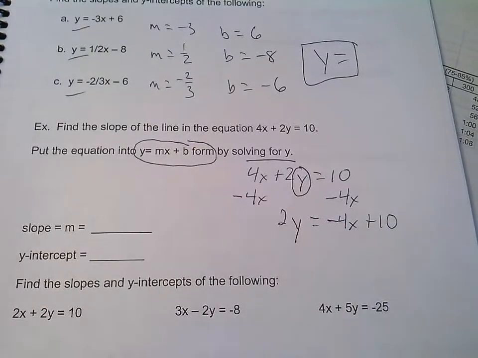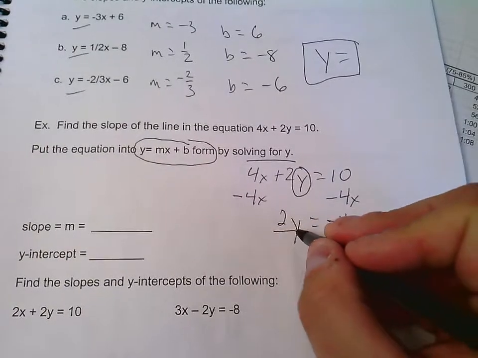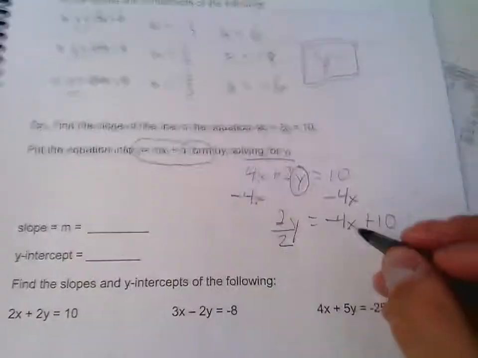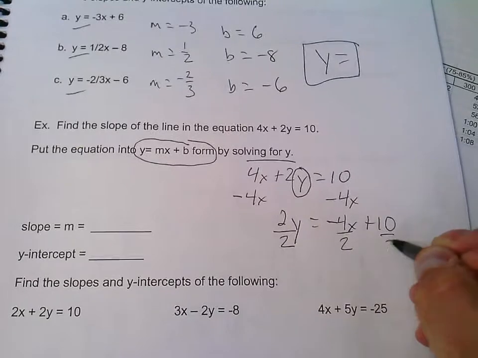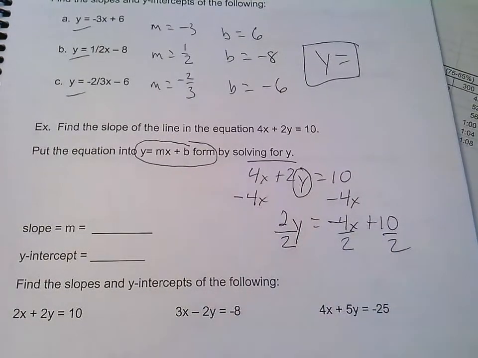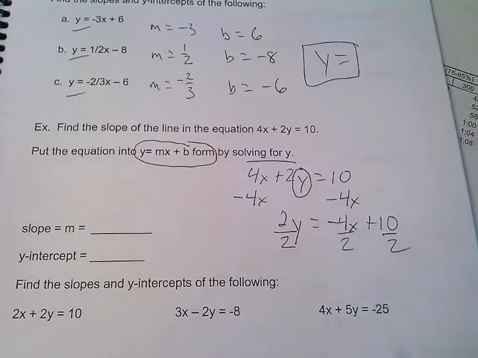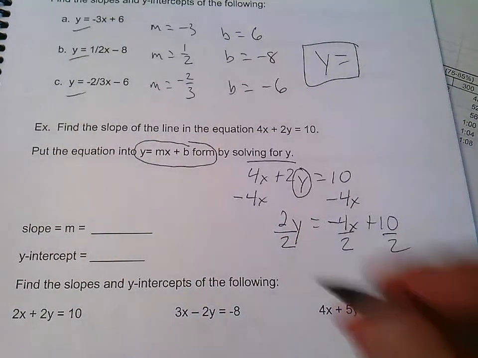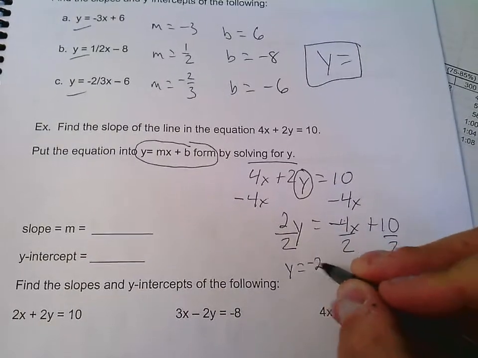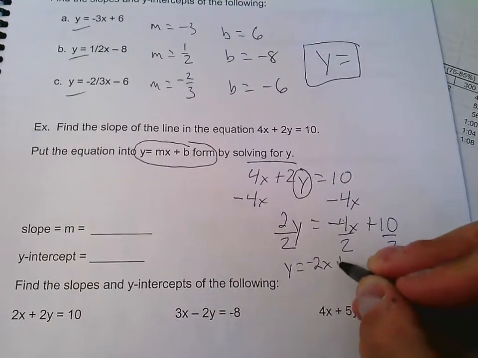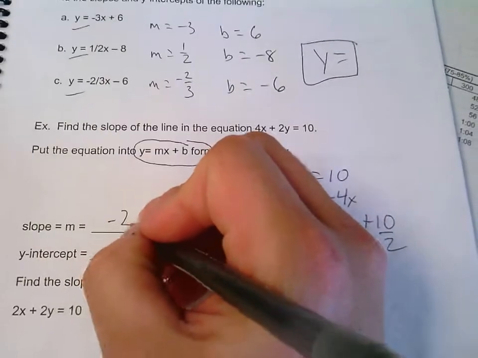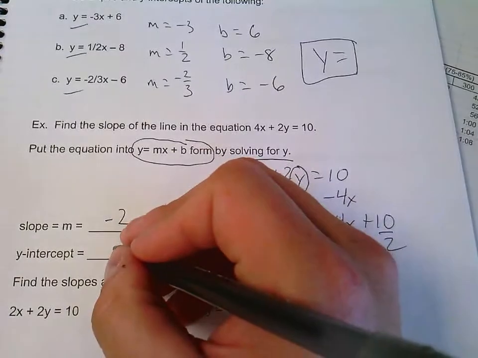All right, now, to get y alone, I need to divide by 2. Well, when you divide by 2 over here, you have to divide everything over here by 2. Each term has to get divided by 2. It's kind of like distributing, but you're using division instead. So I'm left with the equation y equals negative 4 divided by 2 is negative 2x, 10 divided by 2 is 5. So in this equation, my slope is now negative 2. My y-intercept is 5.